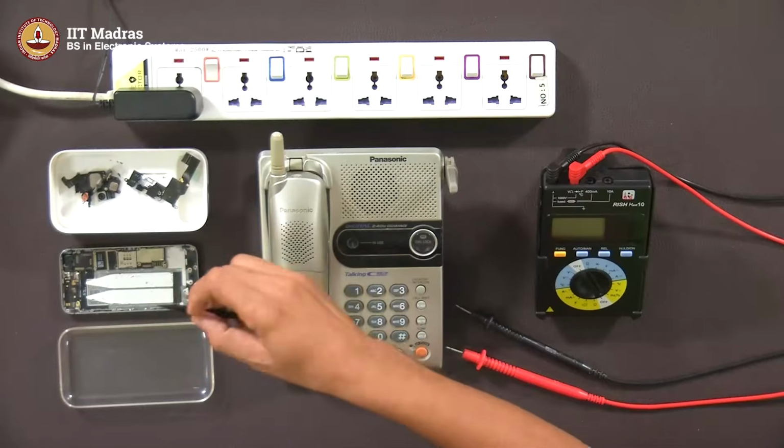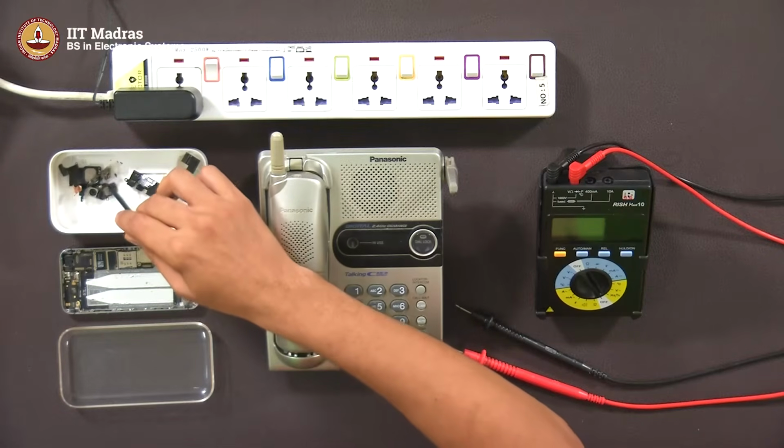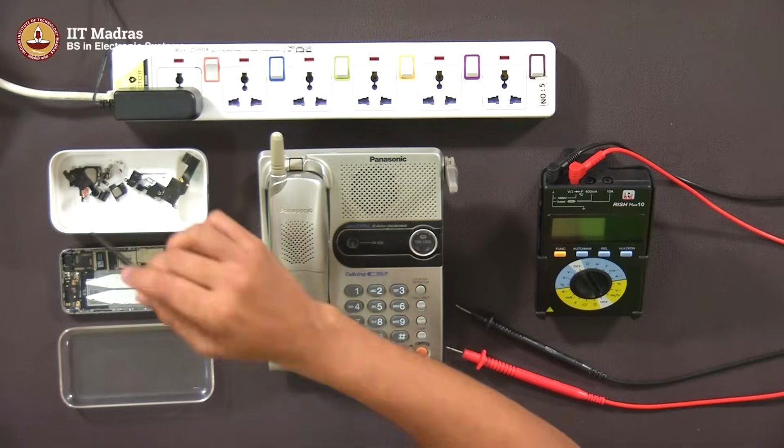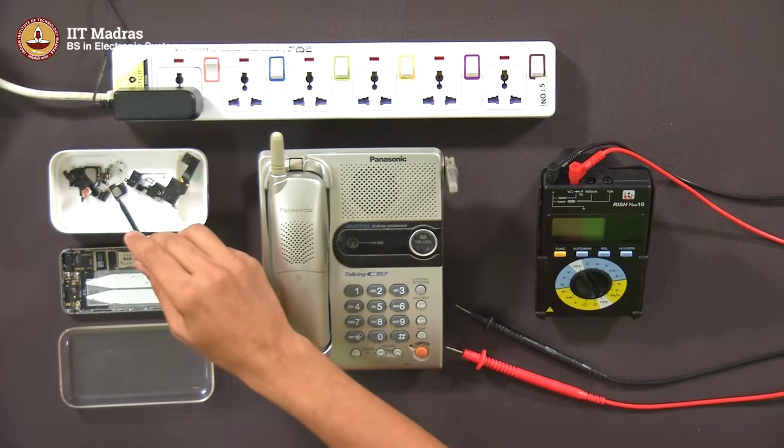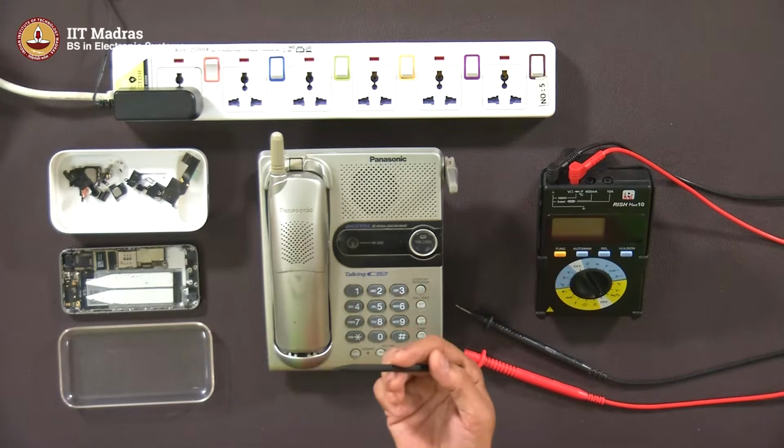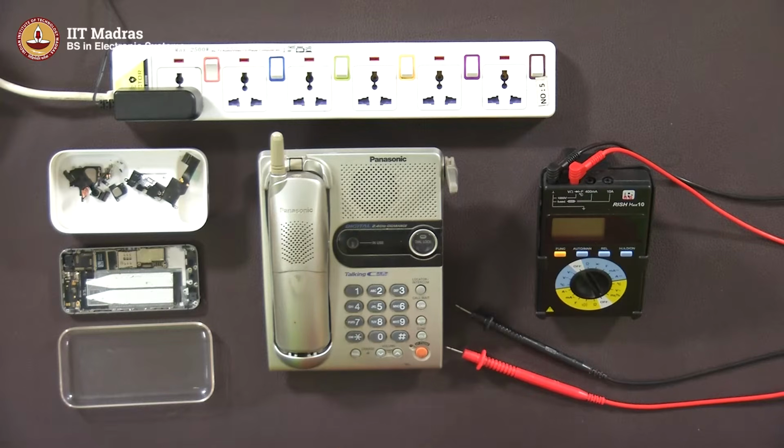Then you start speaking and of course you start hearing. You remember these components that we dismantled, we had a mic here, we had a speaker here. But these are so small that you can't even see what is in them, for you to appreciate the functionality and how they work.